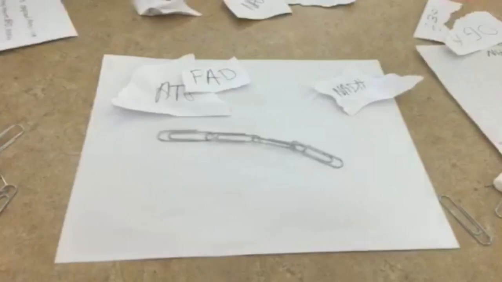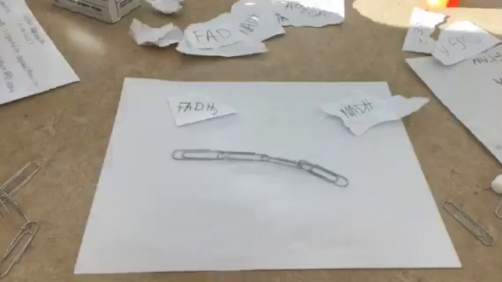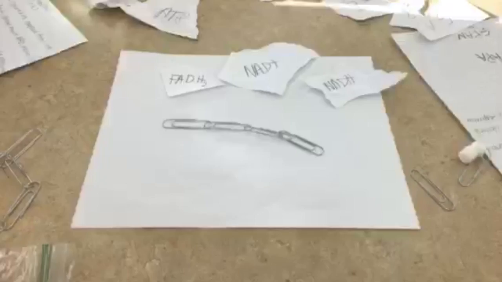Then FAD combines with it, making FADH2. Then NAD+ combines with it, making NADH. For every glucose molecule in glycolysis, the cycle completes twice. Oxidation in the Krebs cycle yields 8 NADH, 2 FADH2, 2 ATP, and 6 CO2 for each glucose.